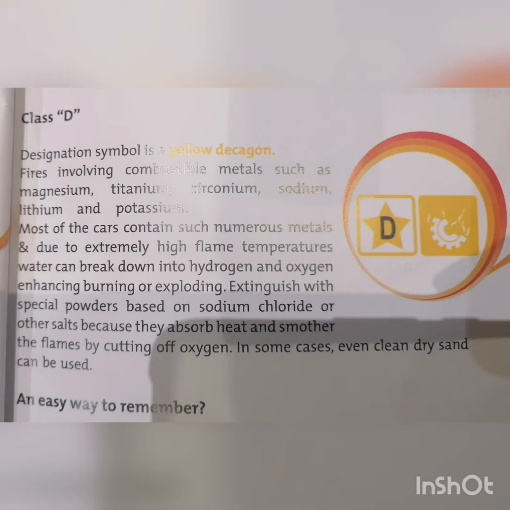In some cases, even clay or dry sand can be used. That is the Class D fire. A Class D fire is like when you have a vehicle, the fire that normally comes out of a vehicle if there is an incident. These are Class D fires because they are metal fires that come from metal.